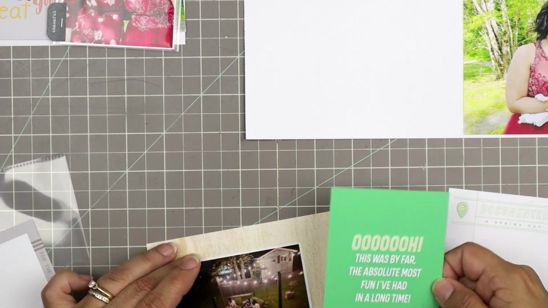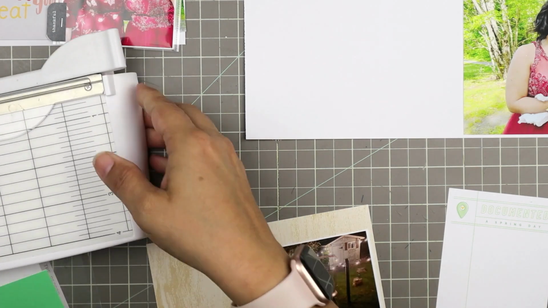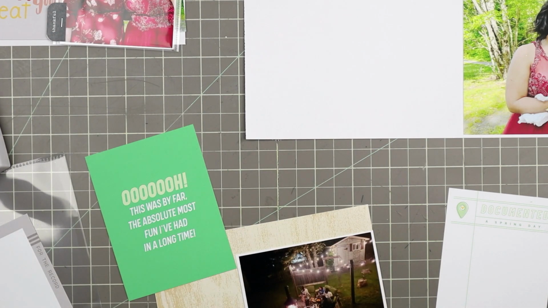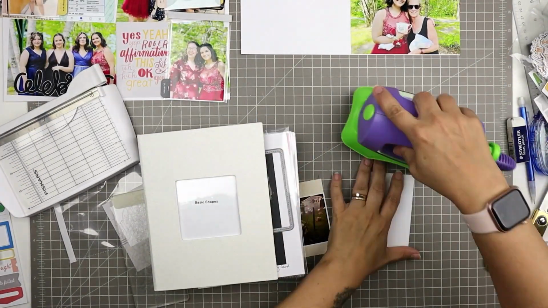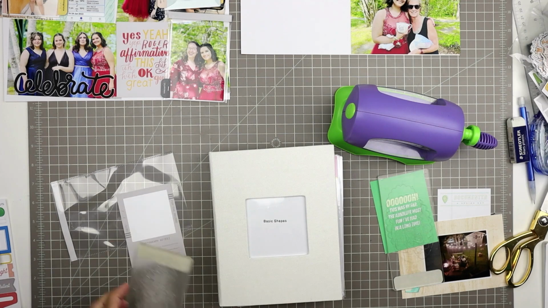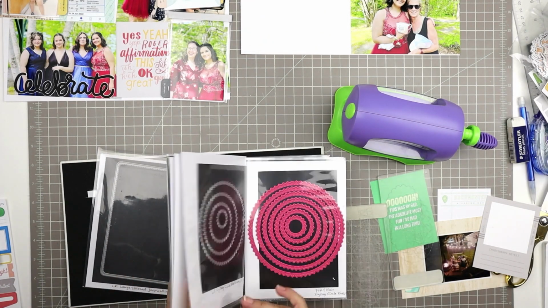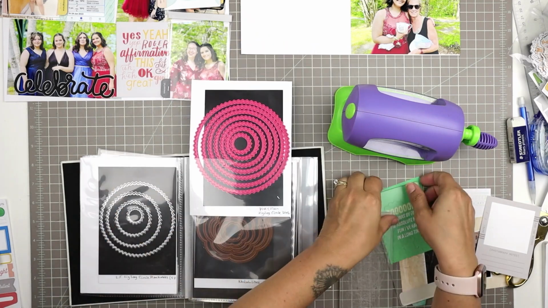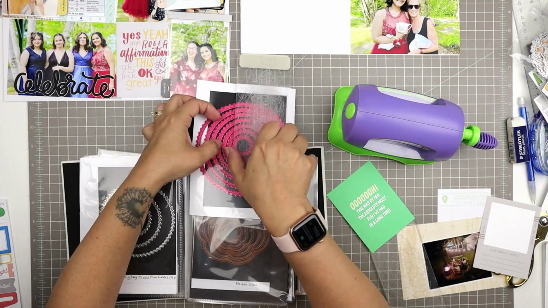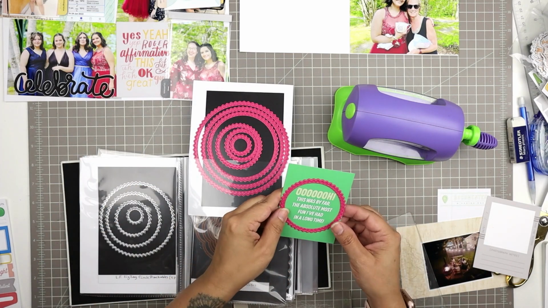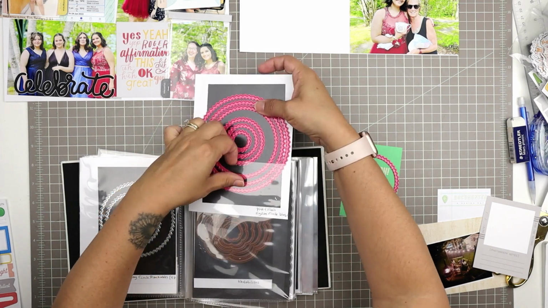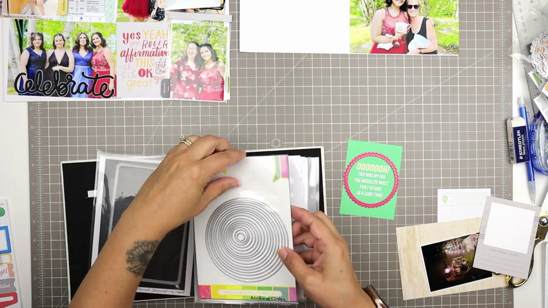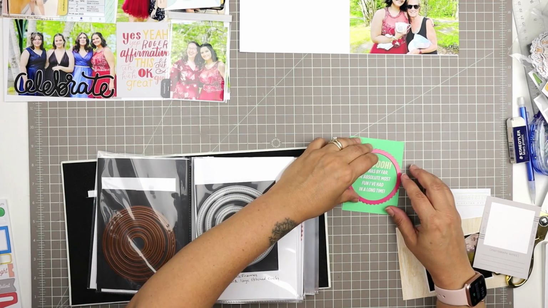I'm just trying to figure out how I'm going to do this. Originally, I was set up to do a flippity flap here, but I decided that I didn't actually need one. There's not enough to do here. So what I decided to do is I found this. It says, "Ooh, this was by far the absolute most fun I've had in a long time." And that is almost word for word what Sophie told me about that night. And so I thought I absolutely have to use this card, but it's hard to use it. So what I decided to do was to cut out a pinked circle and cut out the sentiment from this card and use it as an embellishment on the 4x6.